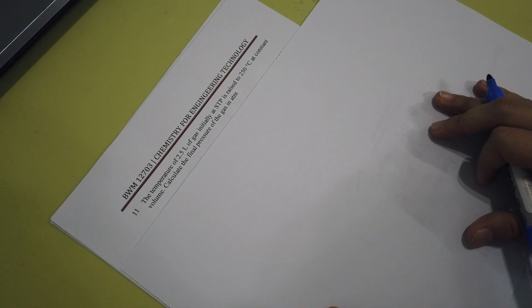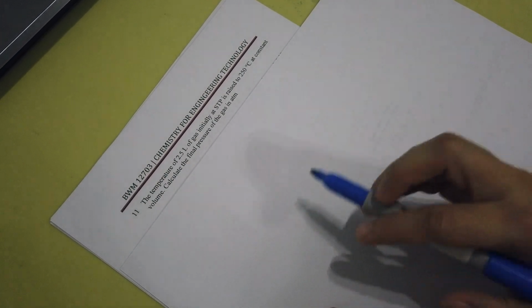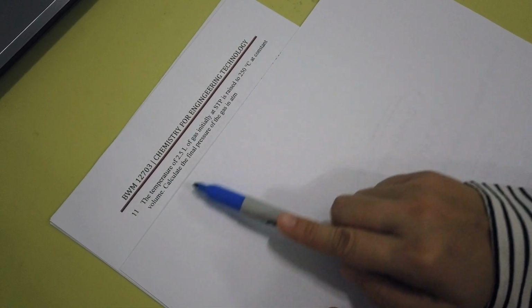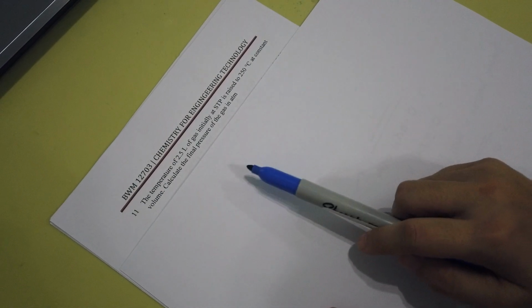Moving on to question number 11. The temperature of 2.5 liter of gas initially at STP is raised to 250 degrees Celsius at constant volume. Calculate the final pressure of the gas. In this kind of question, the most important part is constant volume. So you don't even have to bother about this 2.5 liter.